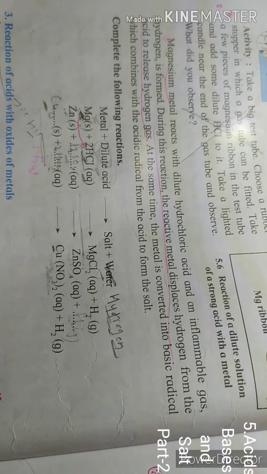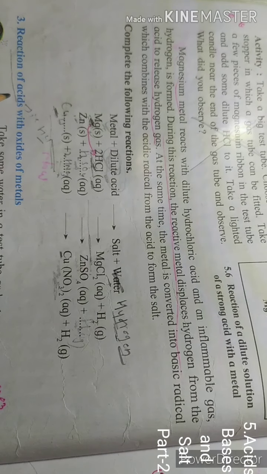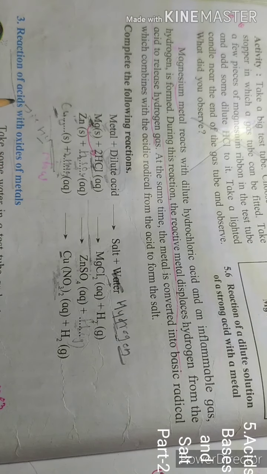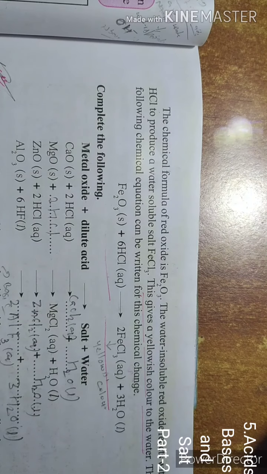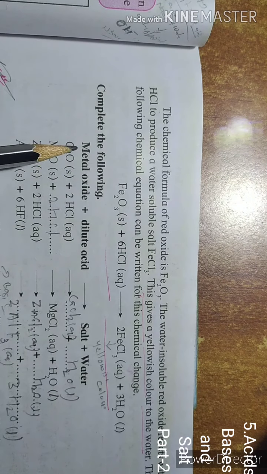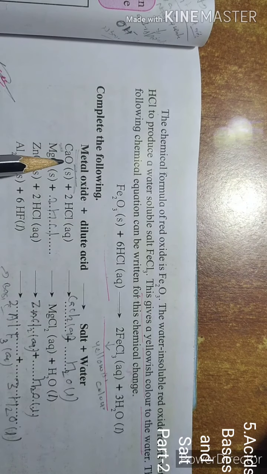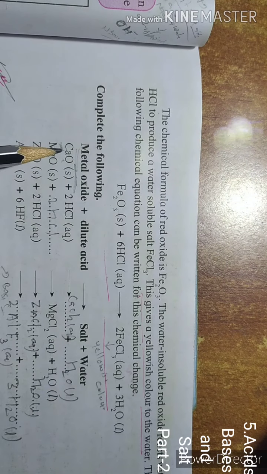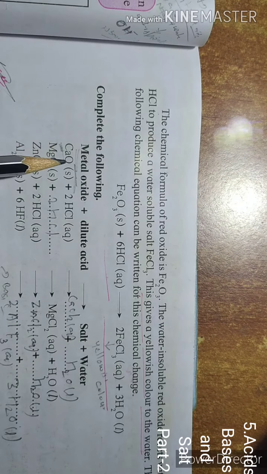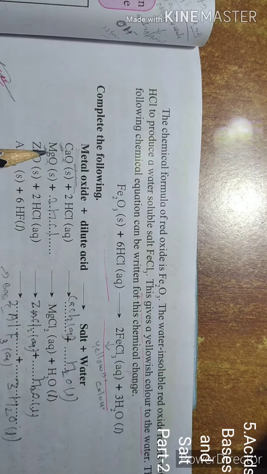Your next reaction is reaction of acids with oxides of metals. Okay. So always remember, when metal oxide, means what? Calcium oxide. Calcium is the metal and here is oxide. So we can say calcium oxide is the metal oxide. Similarly, Mg is a metal and oxide, magnesium oxide. So this is metal oxide.